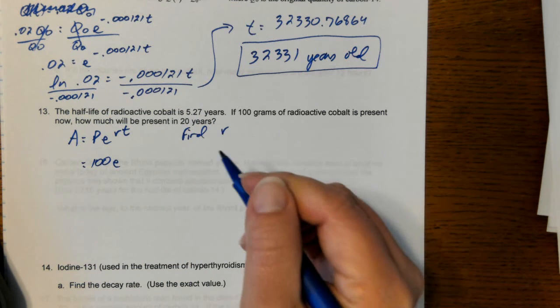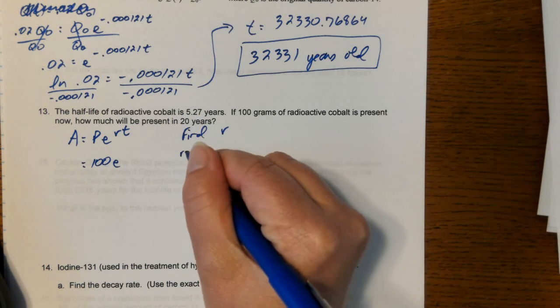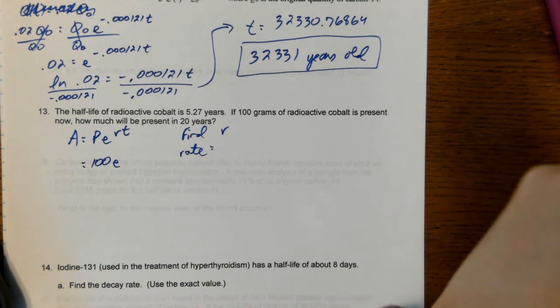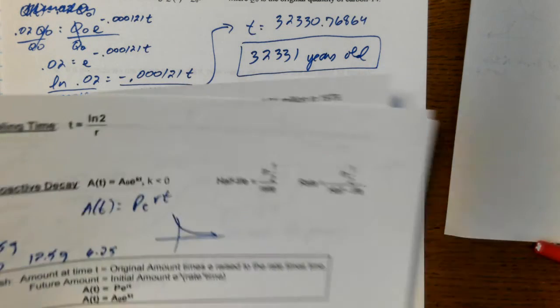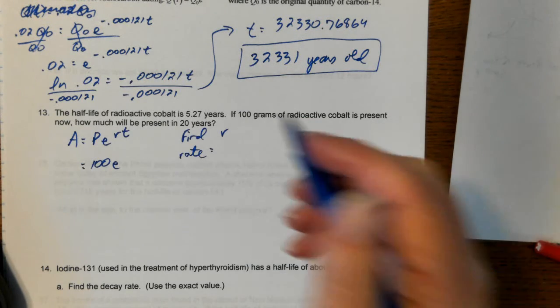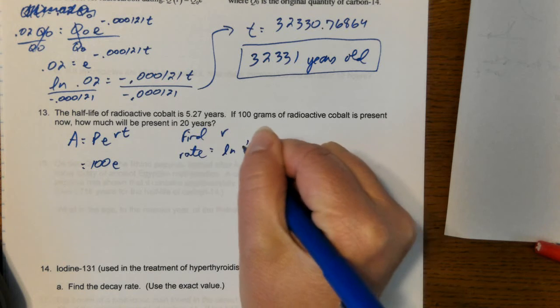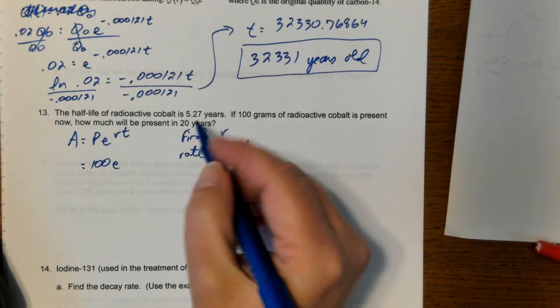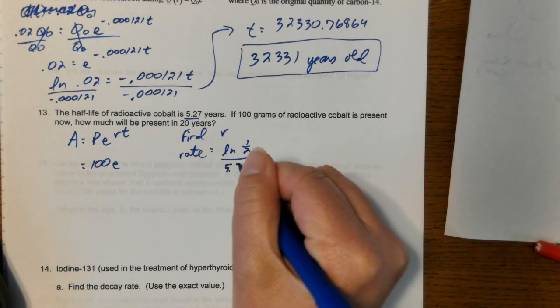Well, we had a formula for the rate when we're dealing with half-lives. Remember that the rate is ln 1/2 divided by the half-life. So ln 1/2, or ln 0.5, divided by the half-life. They told us the half-life is 5.27.